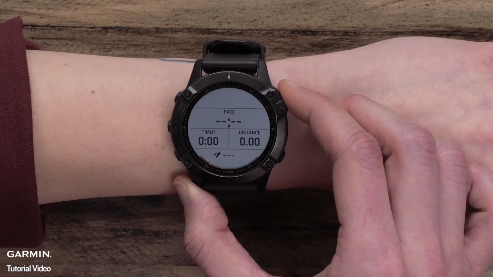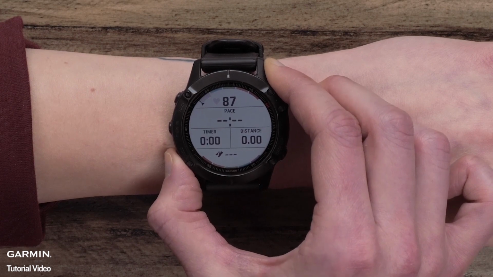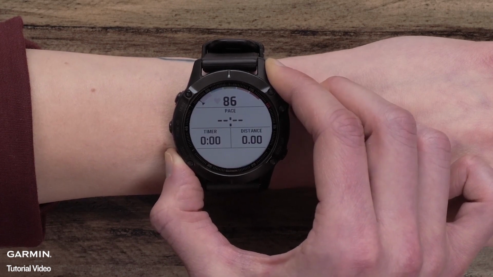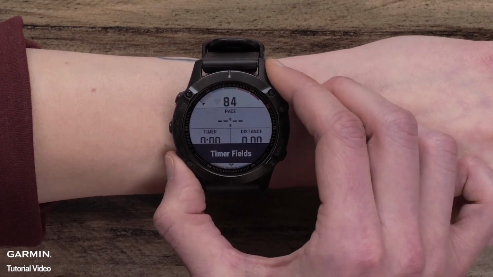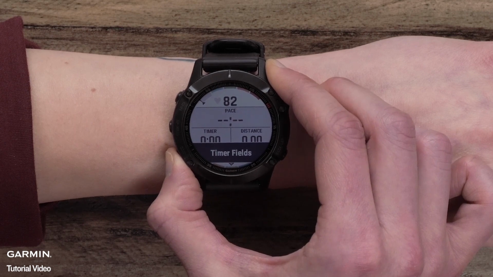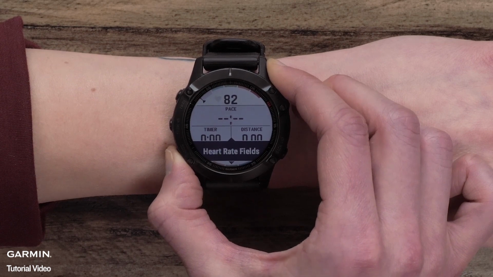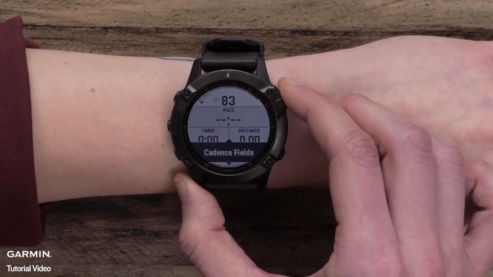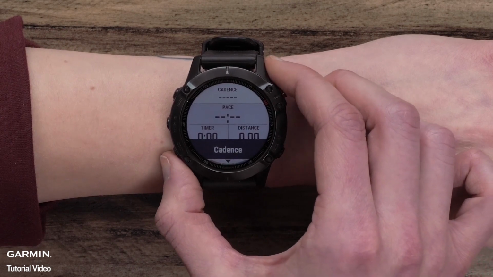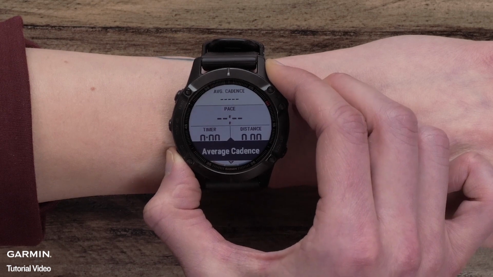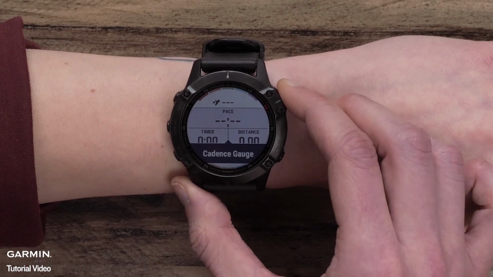Select Data Fields, and scroll through the data fields until you have found the one you would like to change. Here you can scroll through the data field categories. For this video, I will be using a cadence category. Next, you can scroll through the individual data field options. For this video, I will use the cadence gauge.